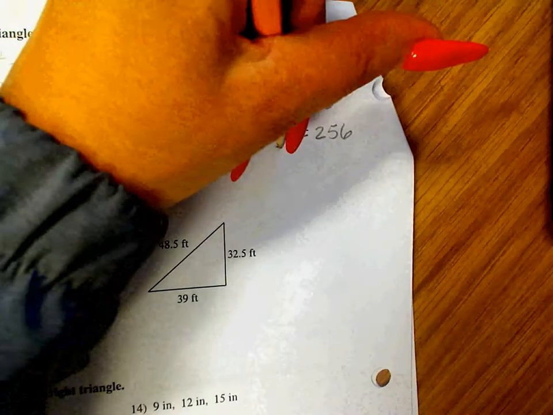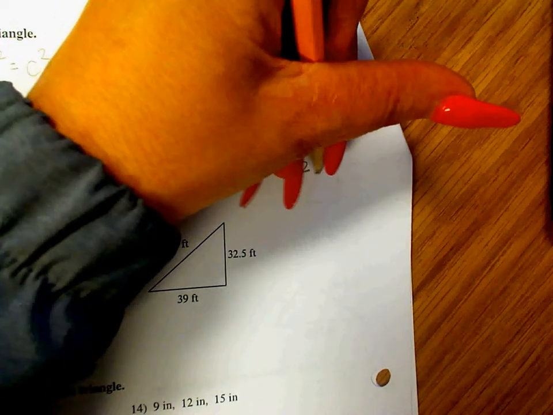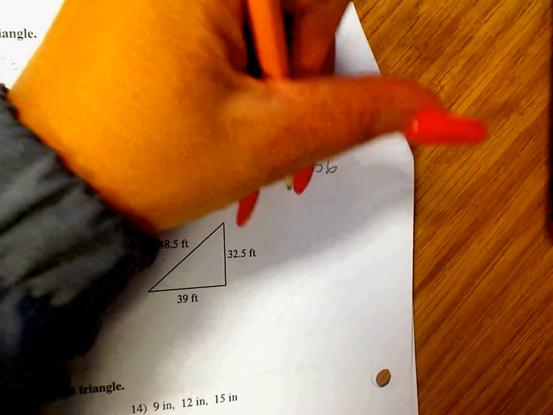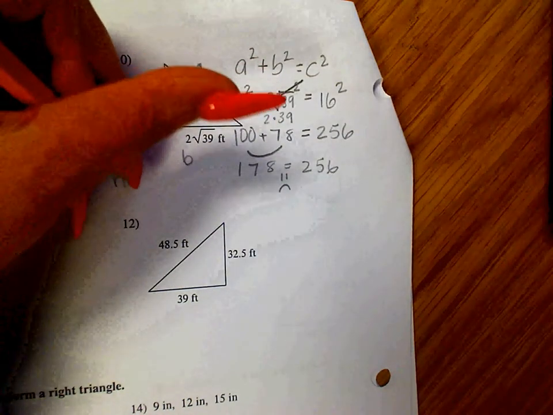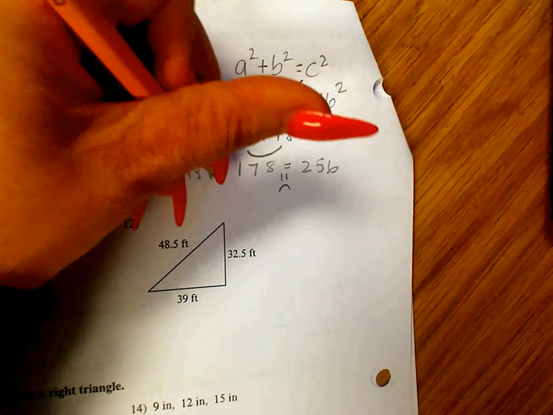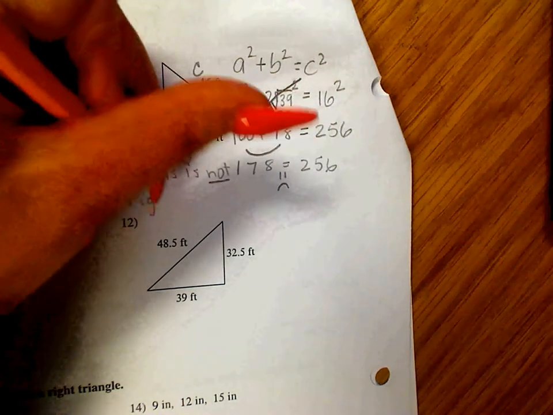Okay, so add these together, you get 178. And that is not equal. So no, this is not a right triangle.